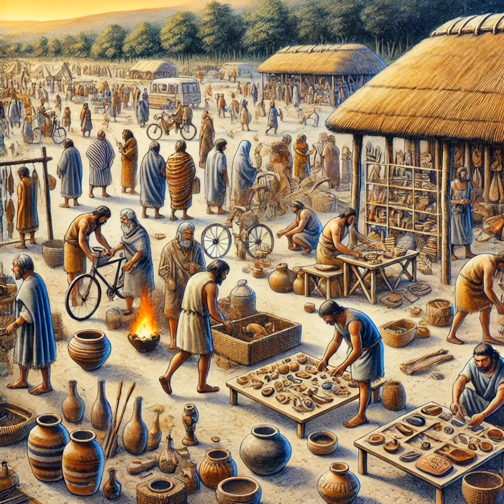Establishment of permanent settlements. The shift from a nomadic lifestyle to permanent settlements was a direct consequence of the development of agriculture and the domestication of animals. With the ability to produce surplus food, humans no longer needed to constantly move in search of resources. This stability allowed for the establishment of permanent homes and communities.